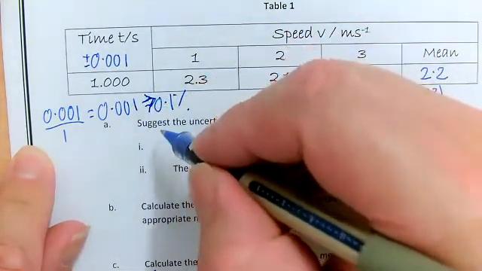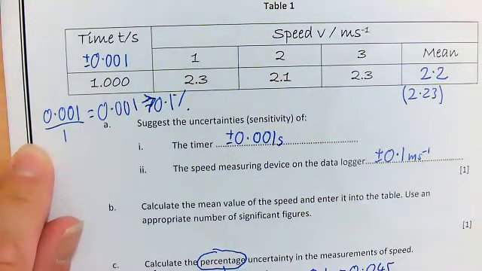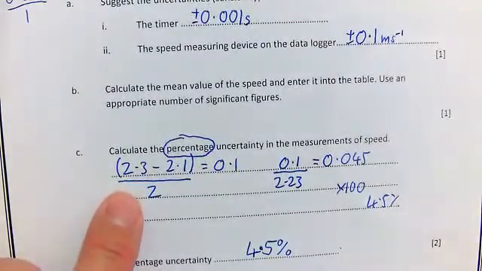Does that make sense? So the range in this situation is just the uncertainty of the device. Yeah, because you've not got a range. Sorry, the range over 2 is just 0.001. Yeah, that's the uncertainty. The point in measuring the range over 2 is that it gives you the absolute uncertainty in the measurements.